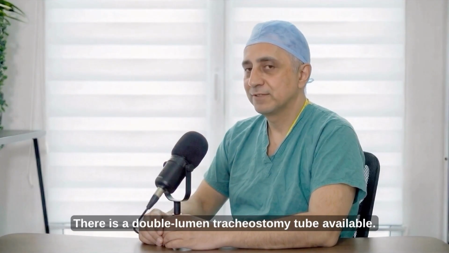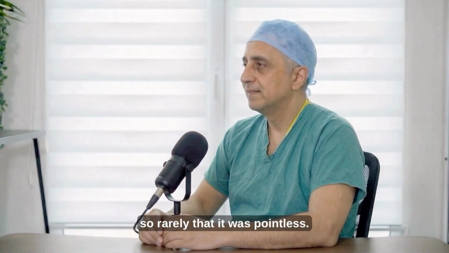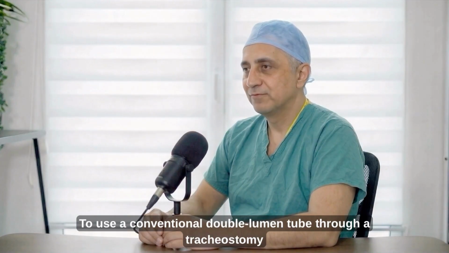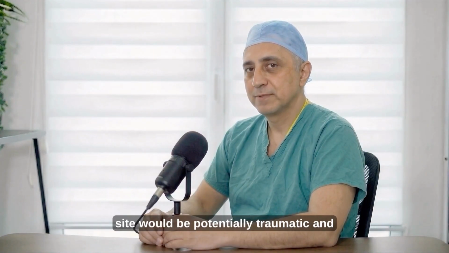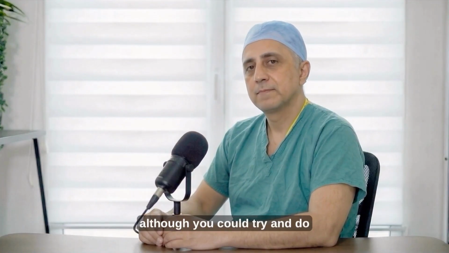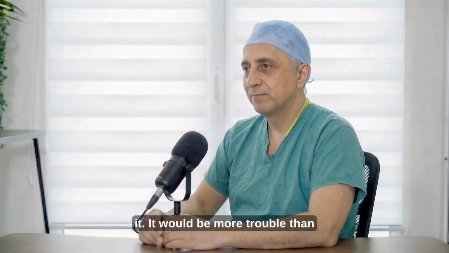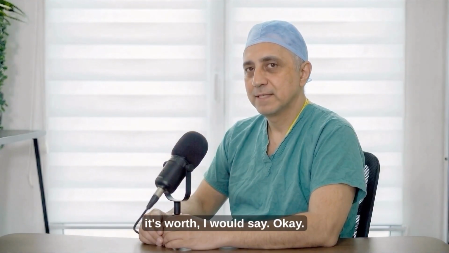There is a double-lumen tracheostomy tube available. Locally, we don't stock that anymore because they were used so rarely that it was pointless. To use a conventional double-lumen tube through a tracheostomy site would be potentially traumatic, and I wouldn't advise it. Although you could try and do it, it would be more trouble than it's worth, I would say.